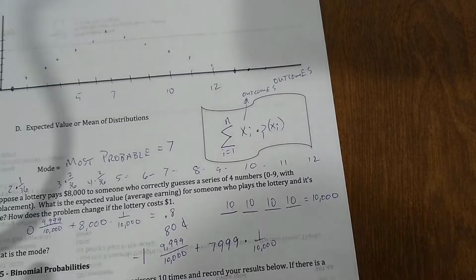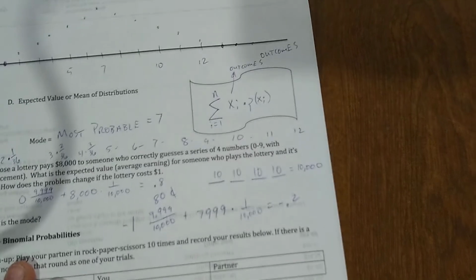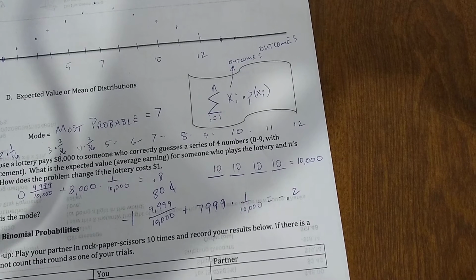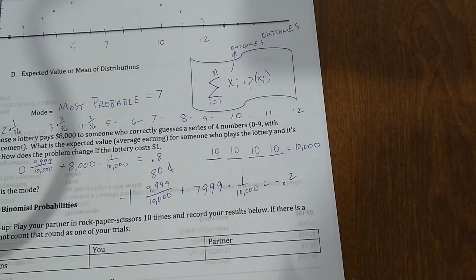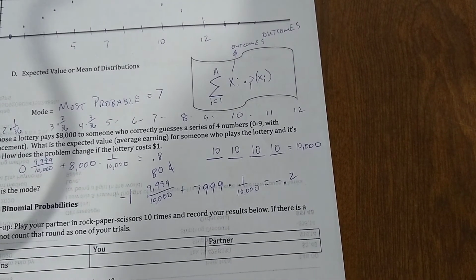And we get negative 0.2. Meaning, in this one, if you bought all the tickets, you would lose 20 cents per ticket.